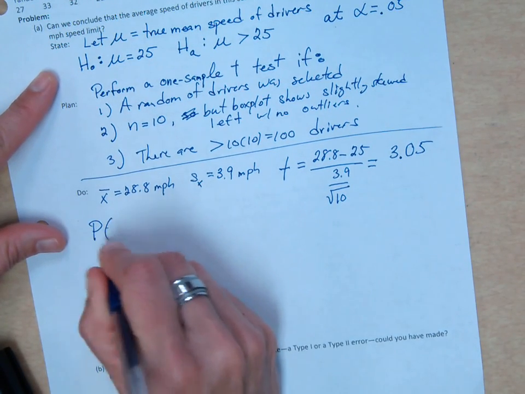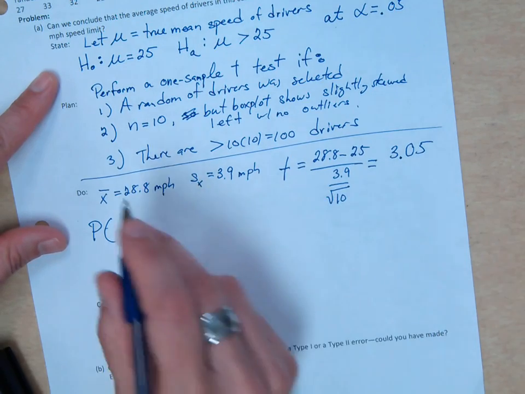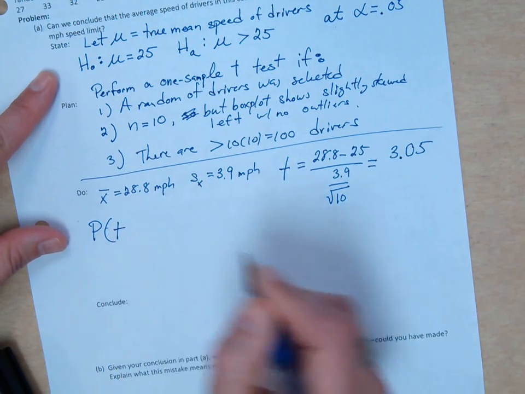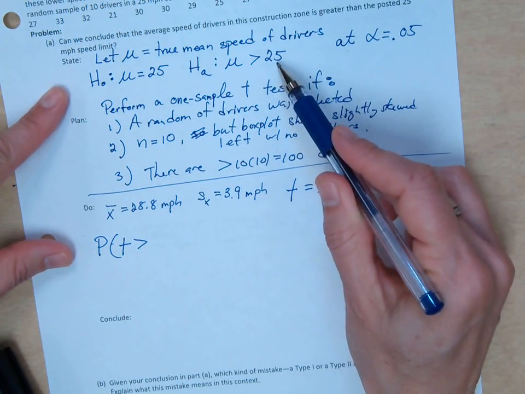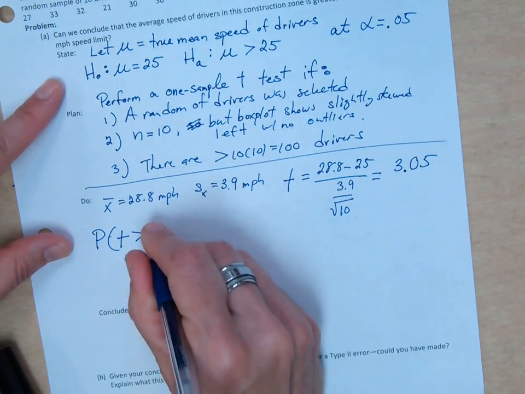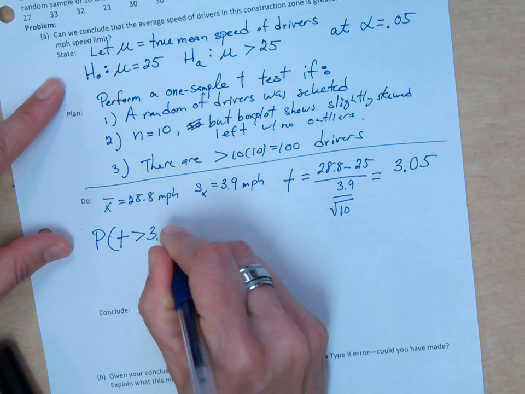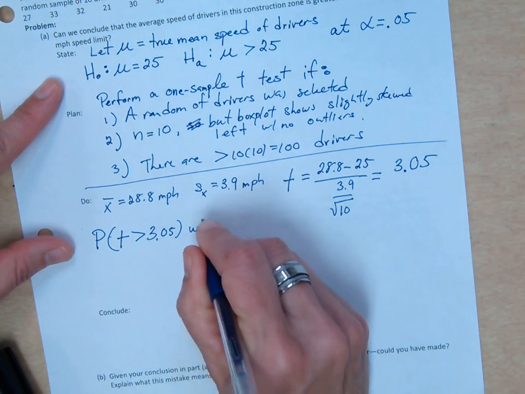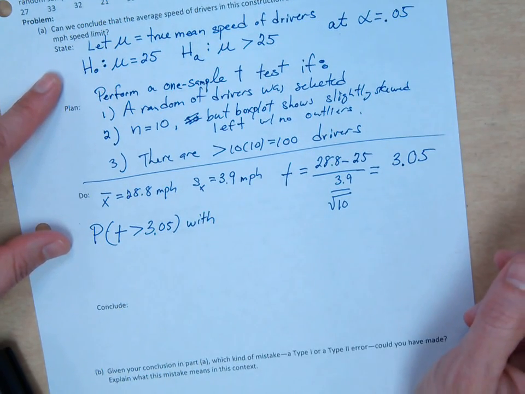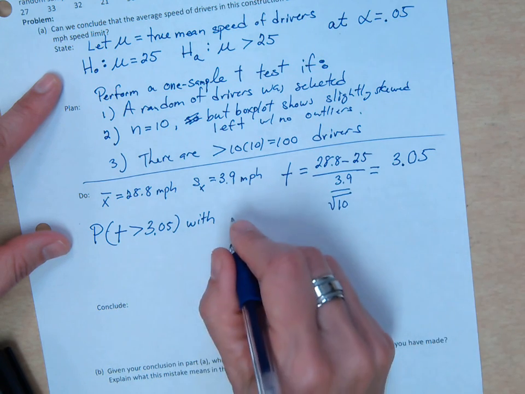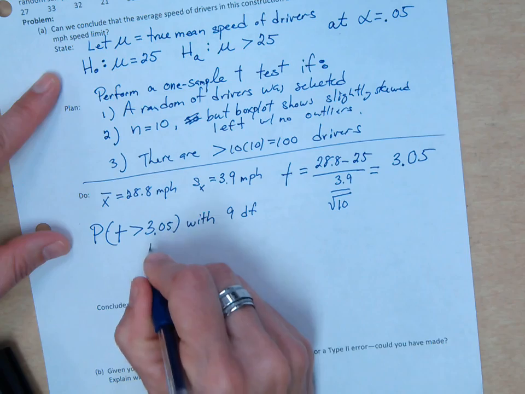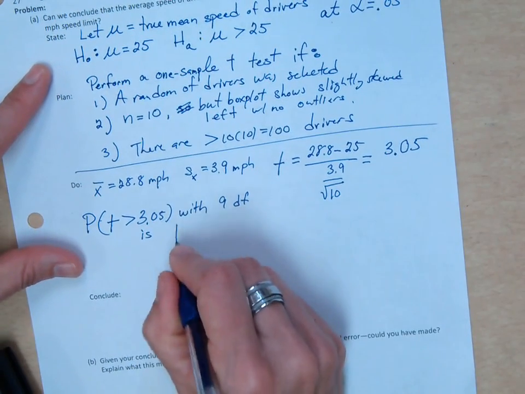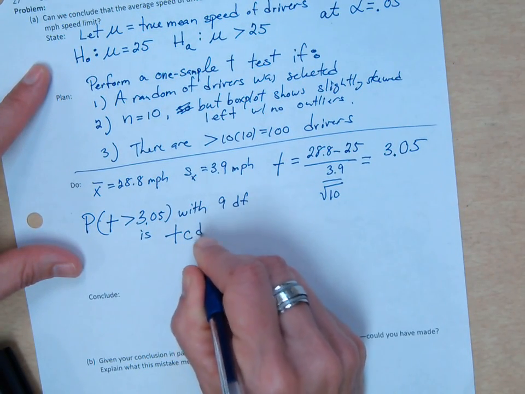So the probability that T is greater than, because that's the direction we're going in our alternative hypothesis, greater than 3.05 with how many degrees of freedom? 9, good. I'll show the calculator I'm going to use this time, tcdf.